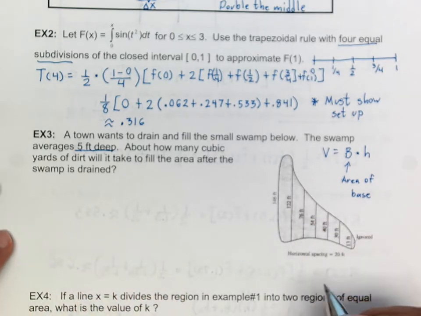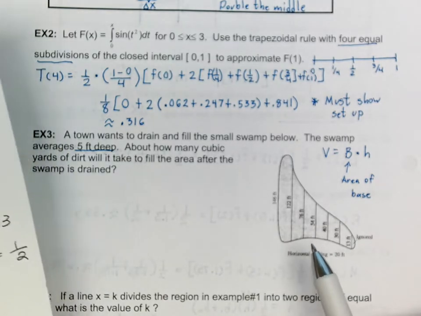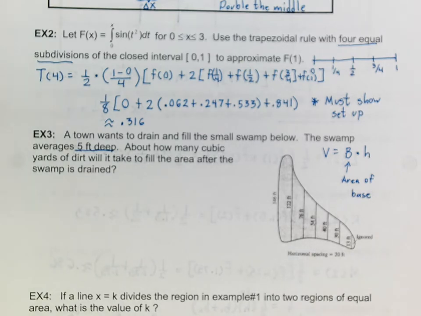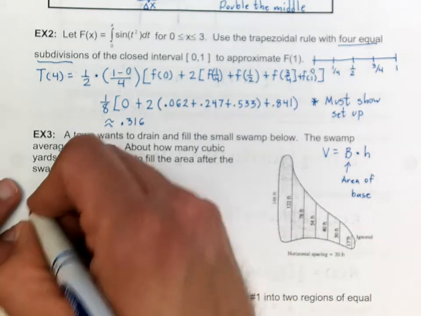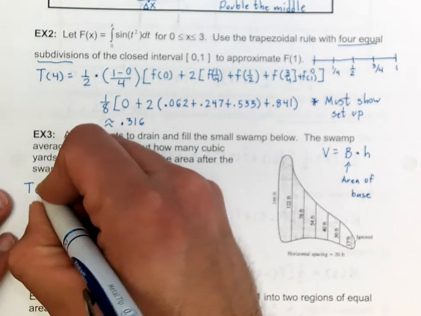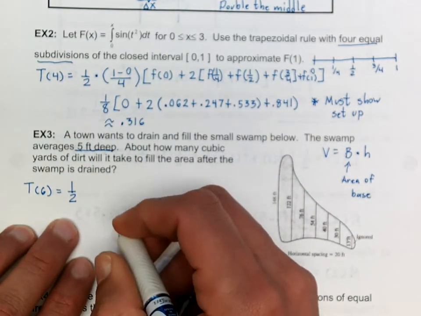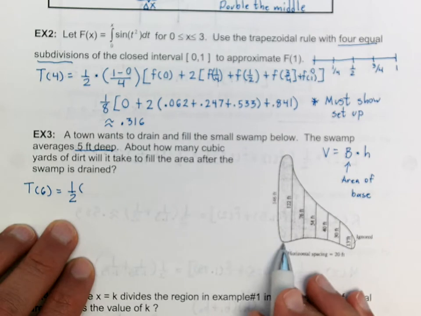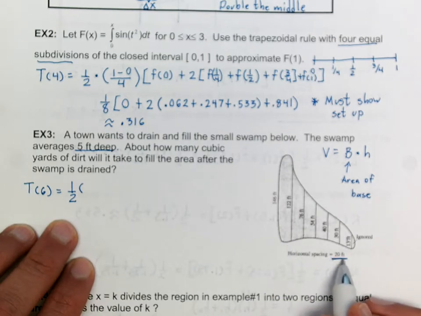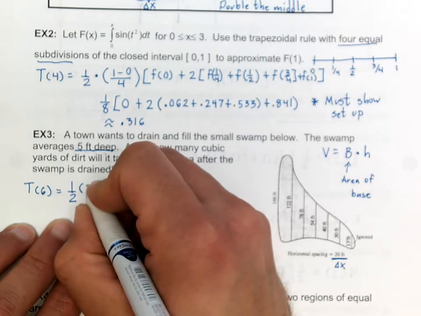So notice that right here, it doesn't actually tell you how many subdivisions, but you can count them here. You can kind of see 1, 2, 3, 4, 5, 6. So we're going to have 6 subdivisions. Again, I'm using the formula from the top, 1/2. I notice that the widths, it tells me right here, this is delta x. That would be 20, so this is 20.